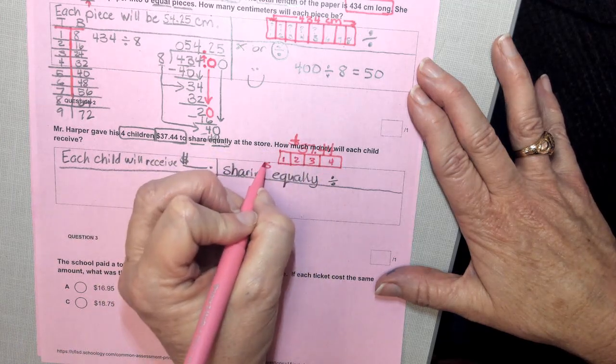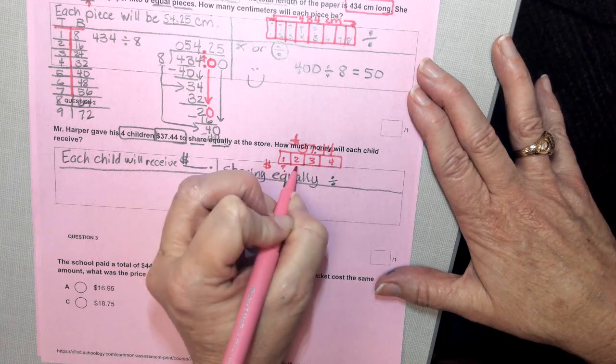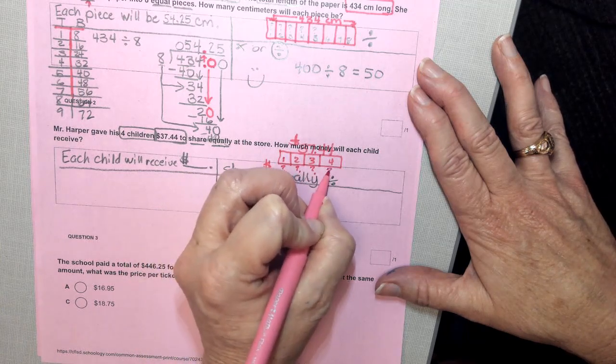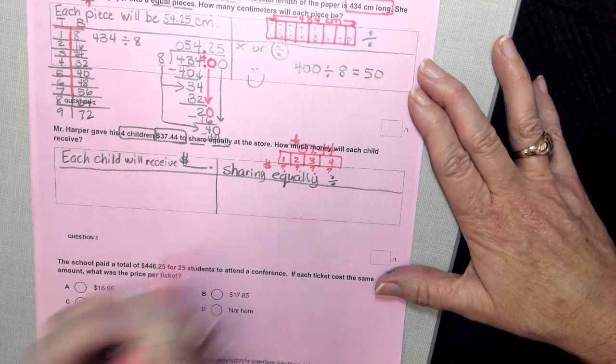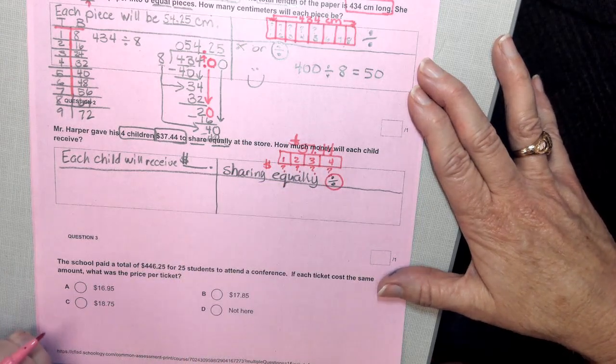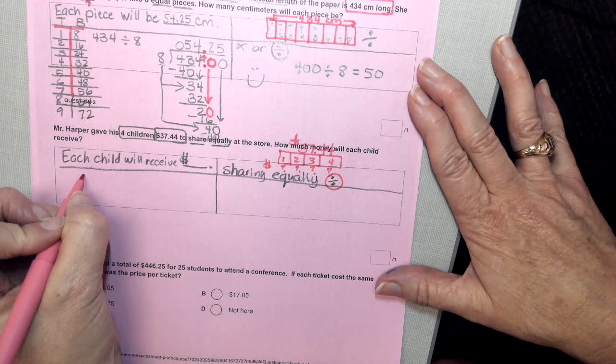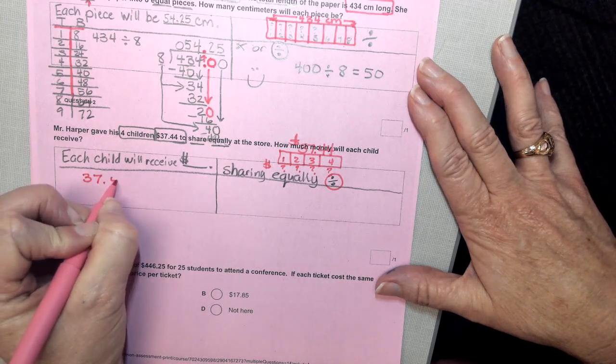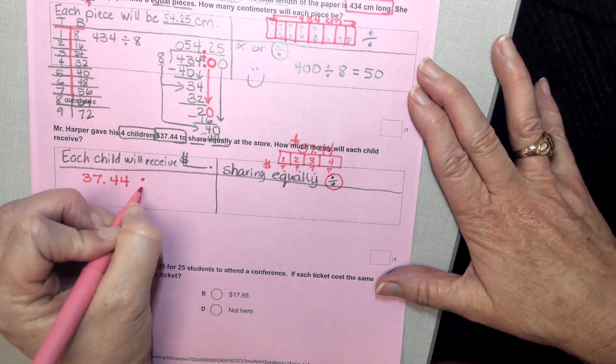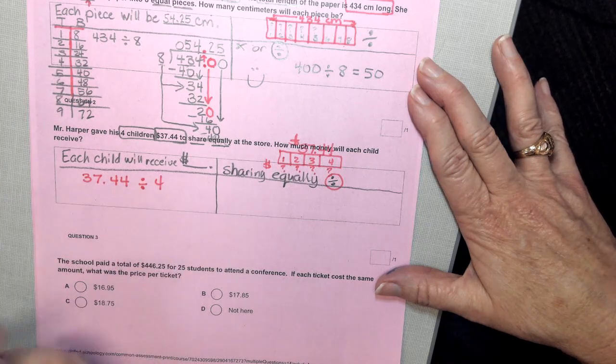But what we don't know is how much money each person will receive. So that's going to be our job. We're going to divide that. So setting up this problem looks like $37.44 divided by the number 4.